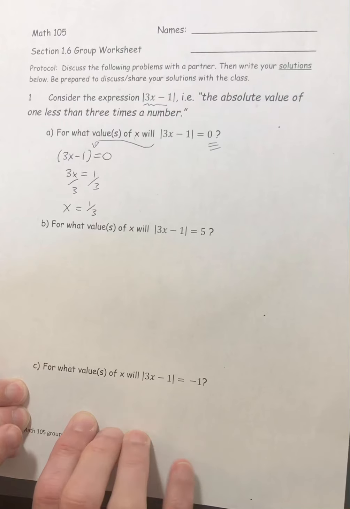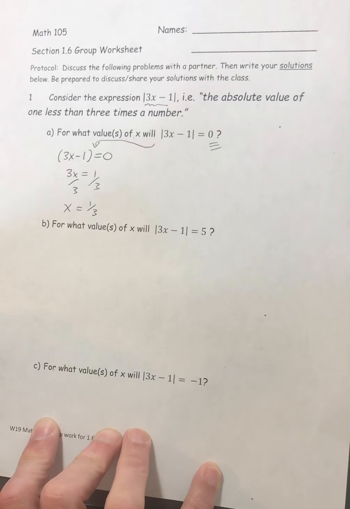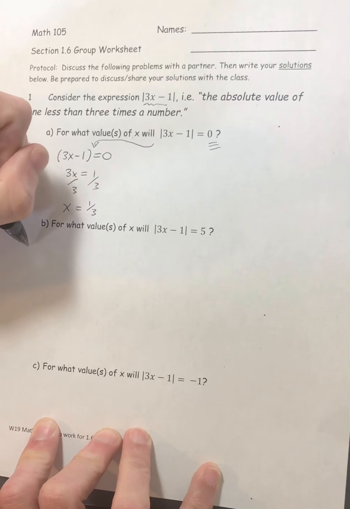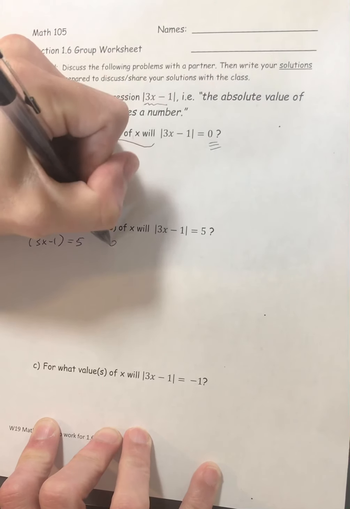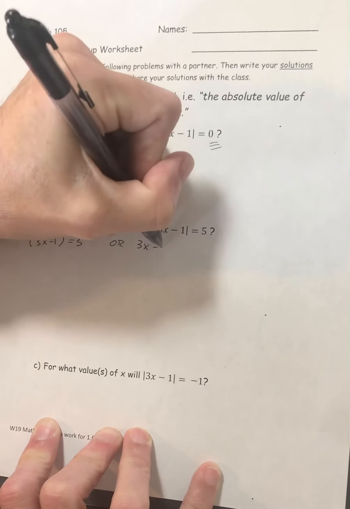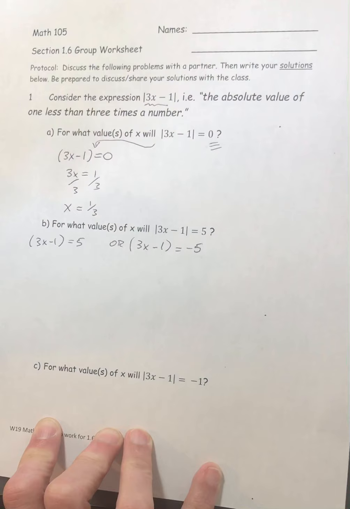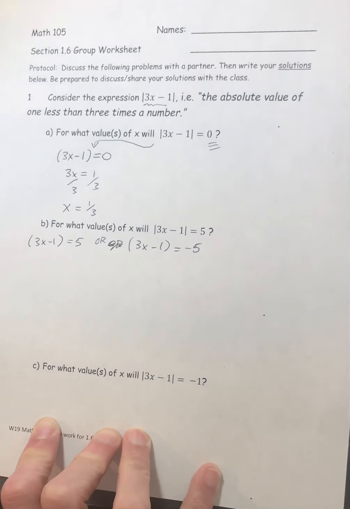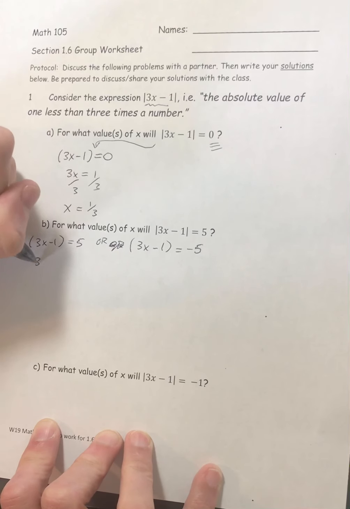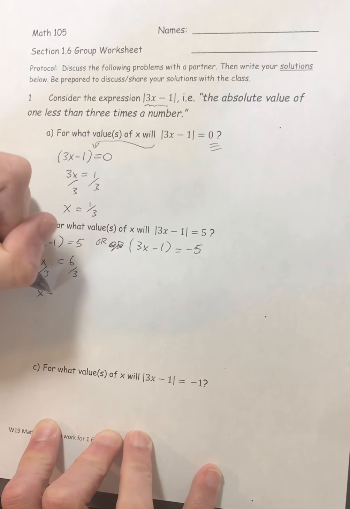Okay, what if we do the same thing, but it equals 5? Well, since the opposite of 5 is not the same as 5, we really have 2 pieces to solve. So we have 3x minus 1 in parentheses equals 5, or 3x minus 1 in parentheses is the opposite of 5, minus 5. Because absolute value doesn't matter whether it's positive or negative. So if it's positive, add 1 to both sides, 3x equals 6, divide both sides by 3, and we get x equals 2.